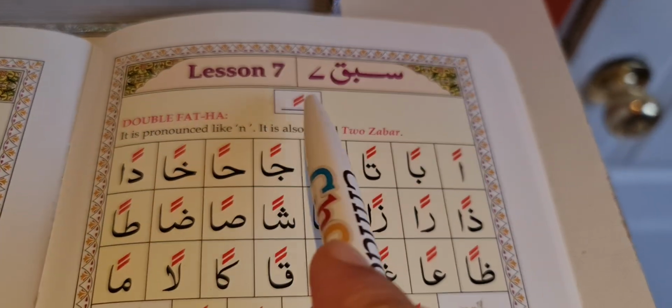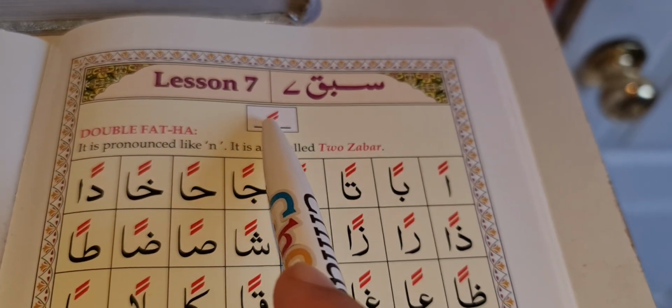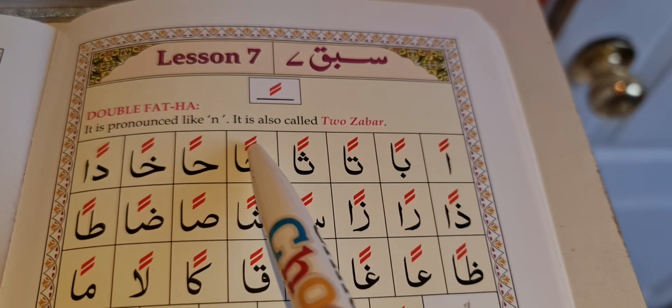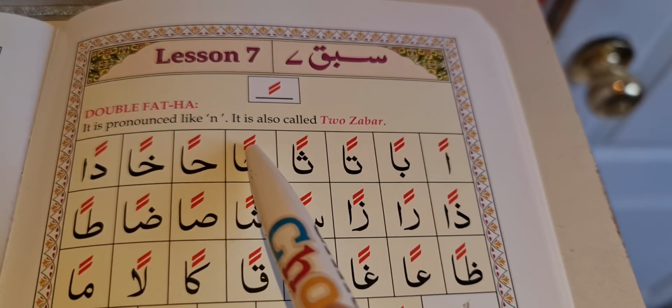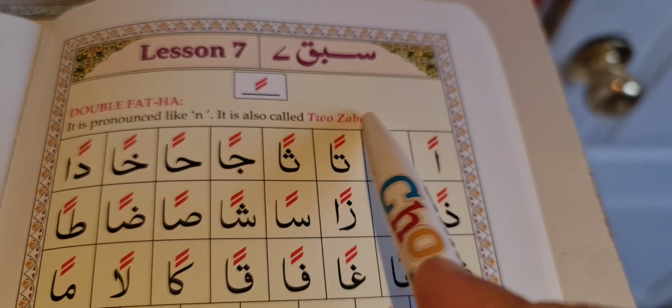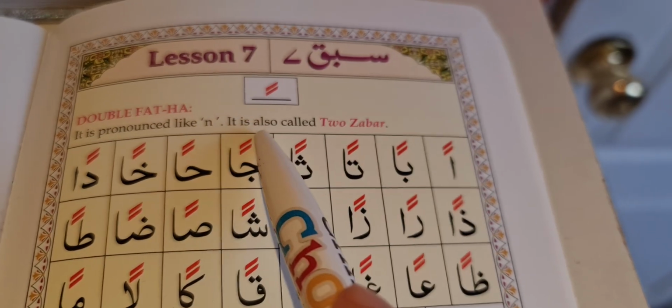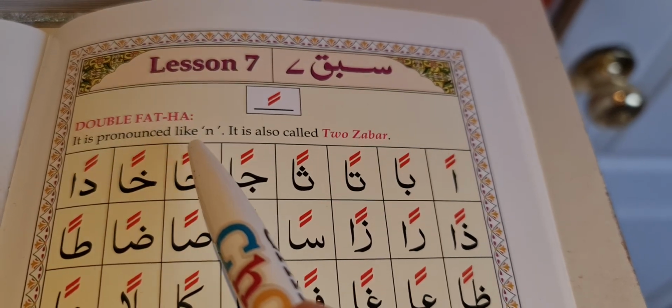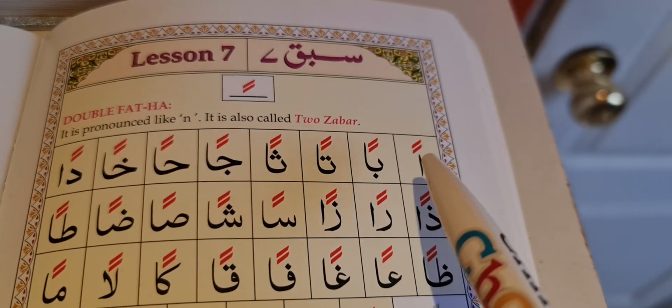So this is double fatha. This is the symbol. If you see the letter on top, you have 2 fatha or 2 zabars. 2 zabars or double fatha. Don't worry too much about what it's called for now. The main focus should be on the pronunciation. So how is it pronounced?